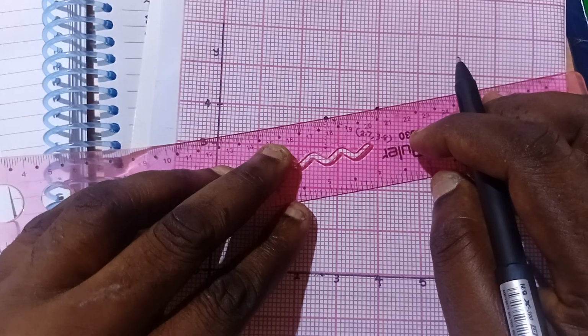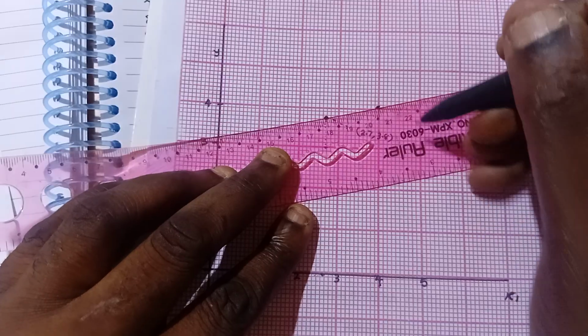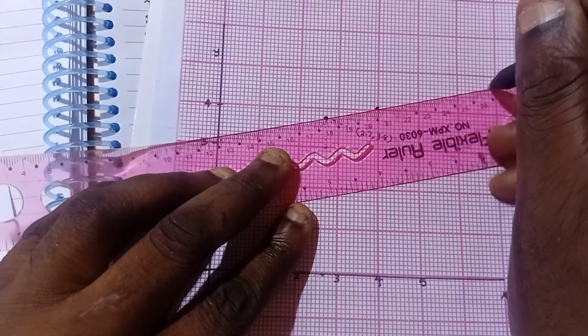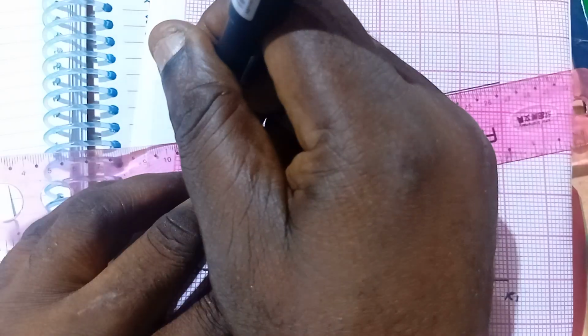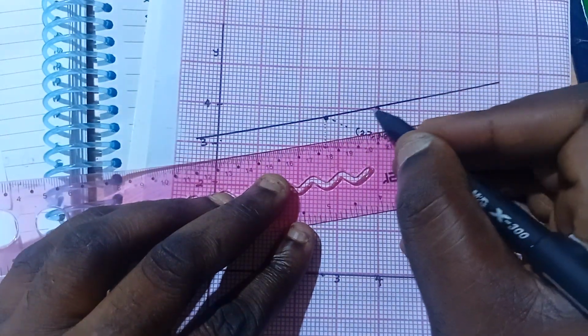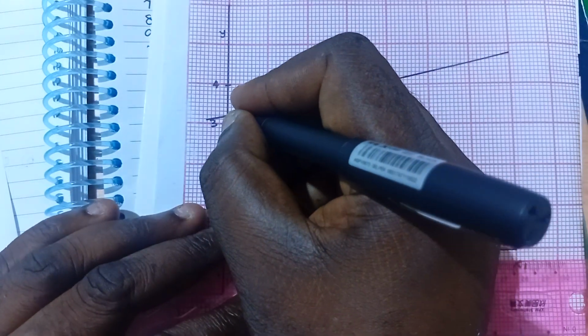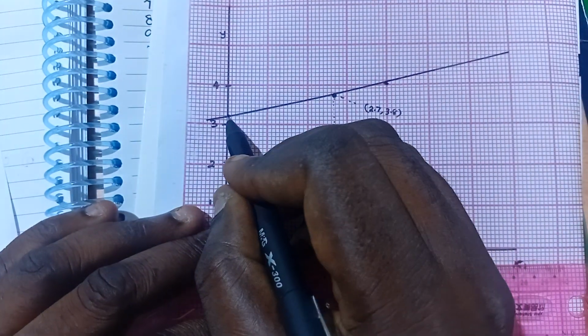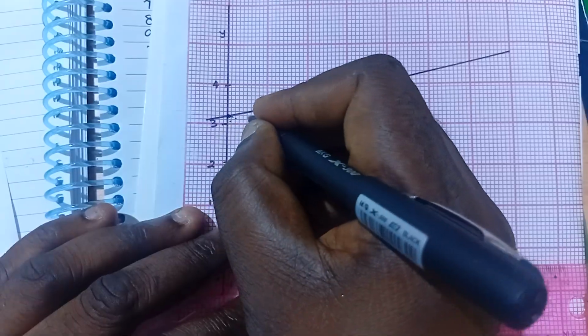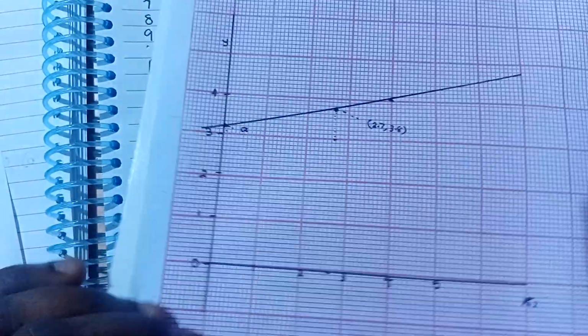I will join these two lines. So class, let's join the two lines. I will draw a line to join the 2 points. I've joined the 2 points together. If I join the 2 points together, this is called the intercept, and that is where the value of A is located on the graph.